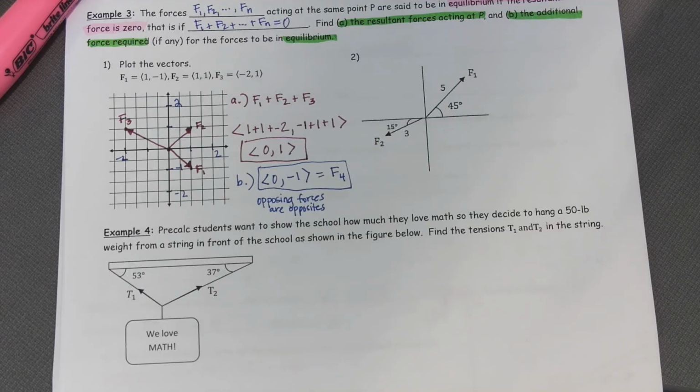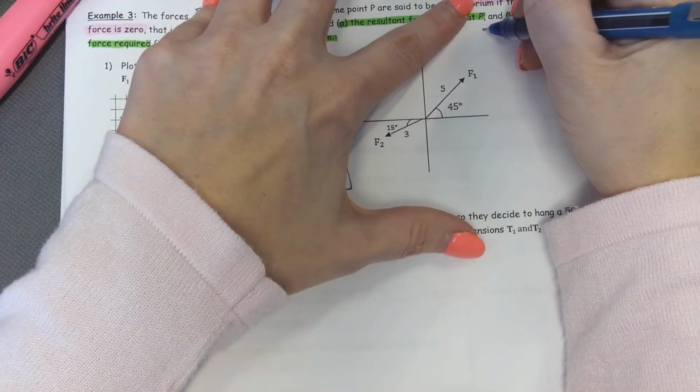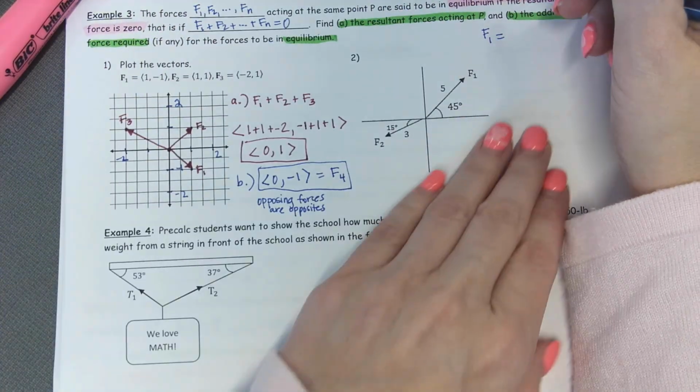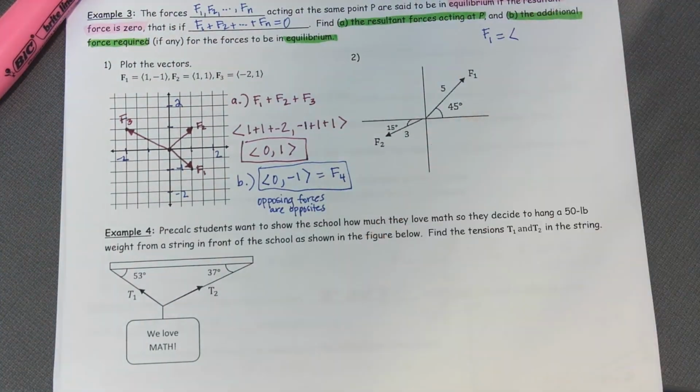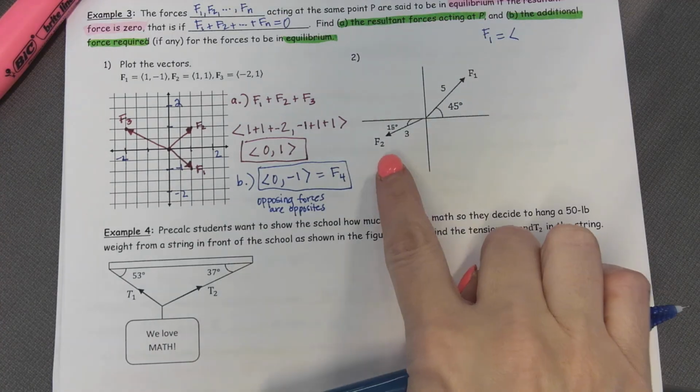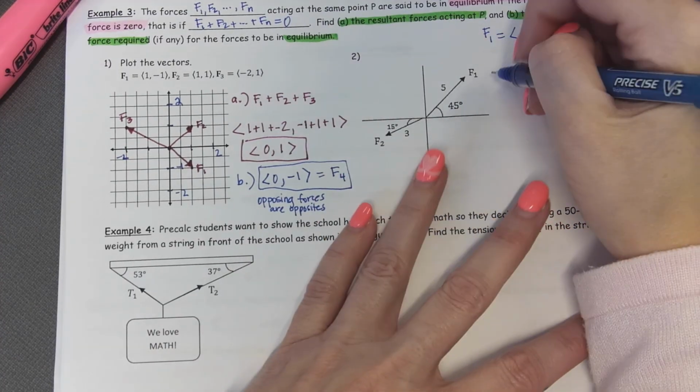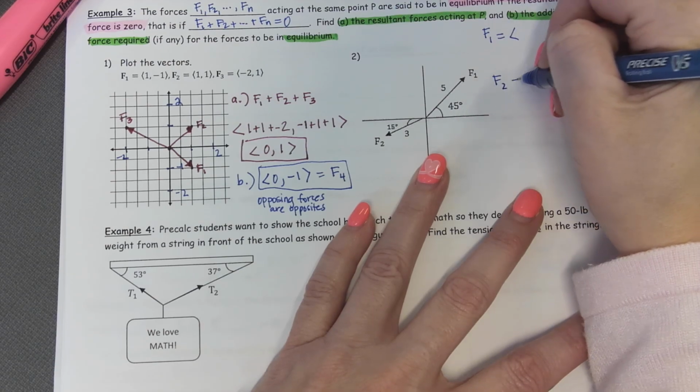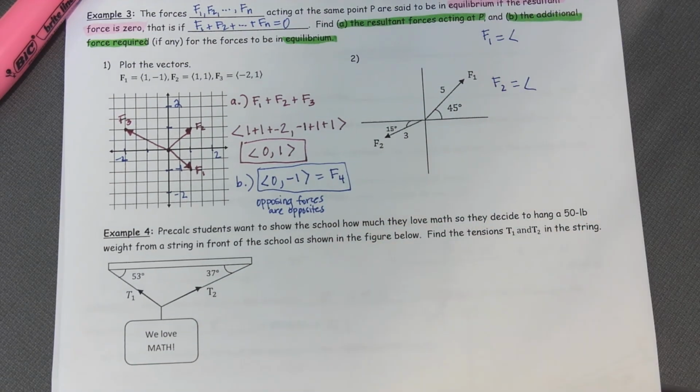All right, and then for 2, you are going to have to find what F1 is using the magnitude times the cosine. Same thing for F2. You're going to have to do the magnitude times the cosine, the magnitude times the sine. Okay, so I'm going to give you a moment to do that.